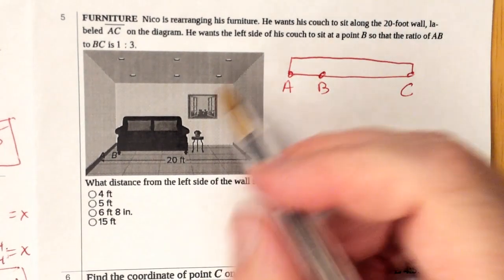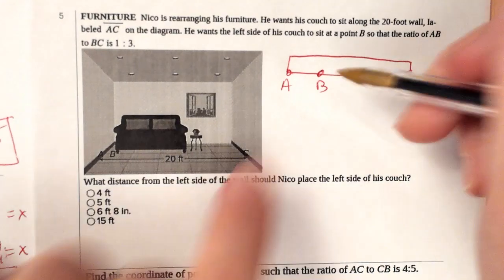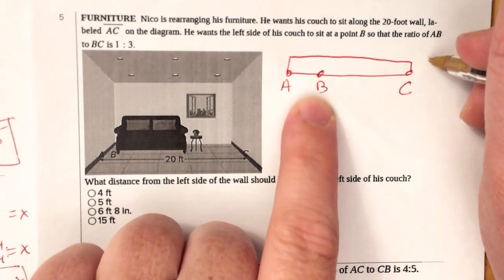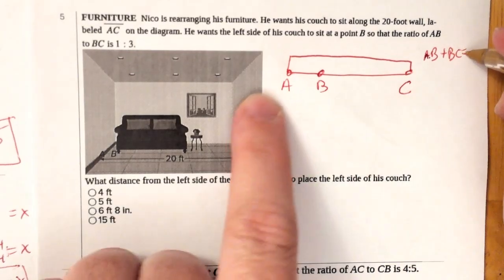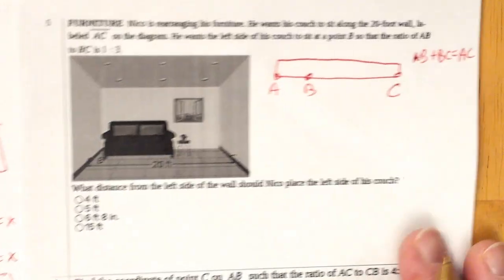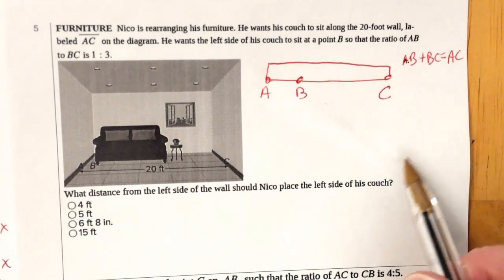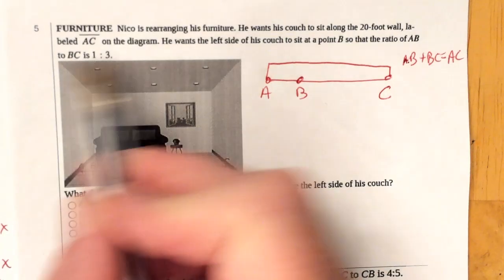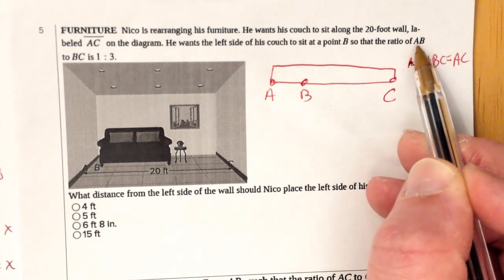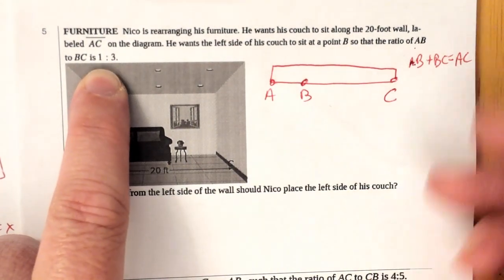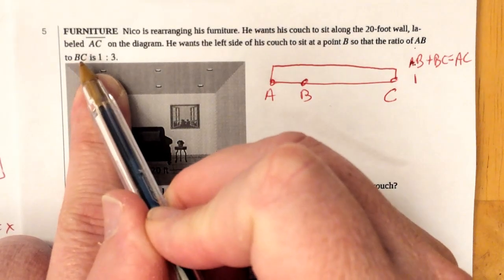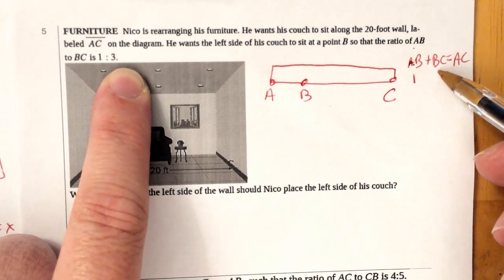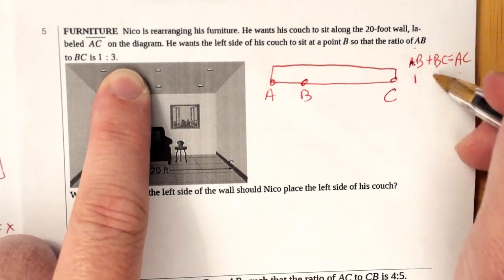We need our box. We know that from left, that's A to B, plus the right, which is B to C, is equal to the whole shebang AC. So the left plus the right equals the whole shebang. Now we have a ratio. They said A to B is that first number, which is 1. And then the second number, B to C, is 3. Where is that? Is that the right or the whole shebang? That's the right. Okay, awesome.